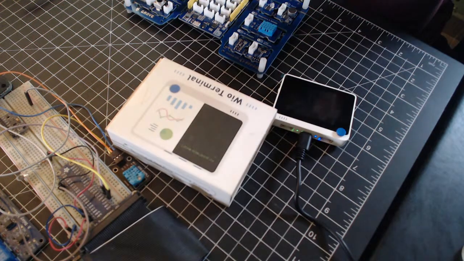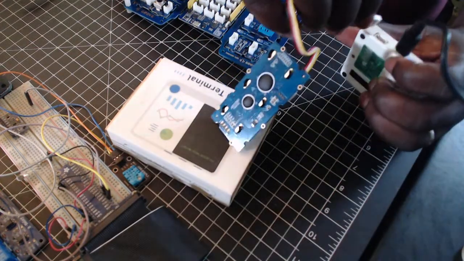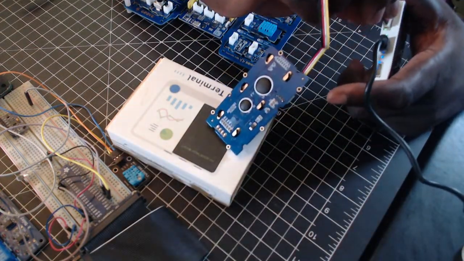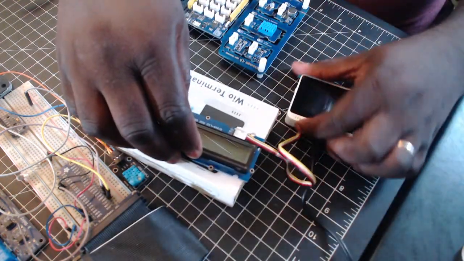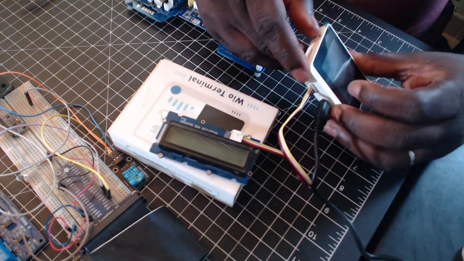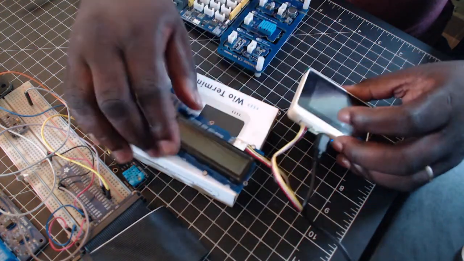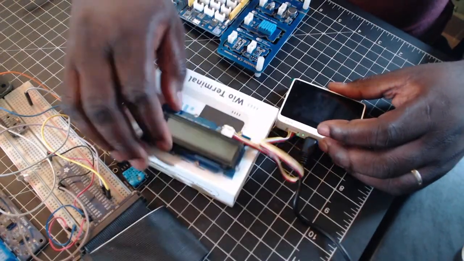It seems not to be okay. There you go, connected. And then let's connect this. Okay, and then I would reboot this, unless of course there's not even power. I'm suspecting there's something wrong with it.